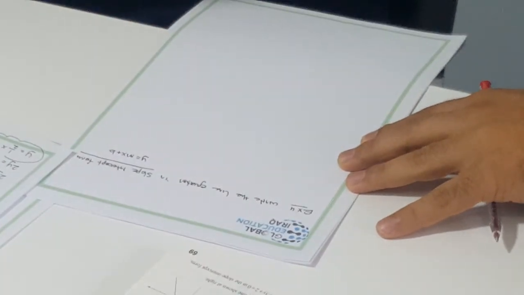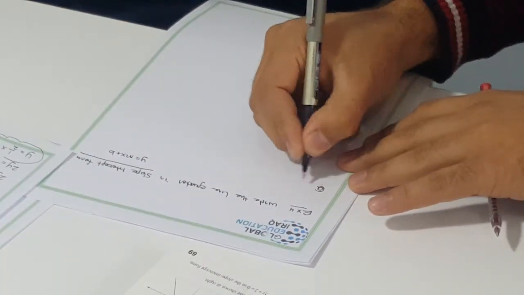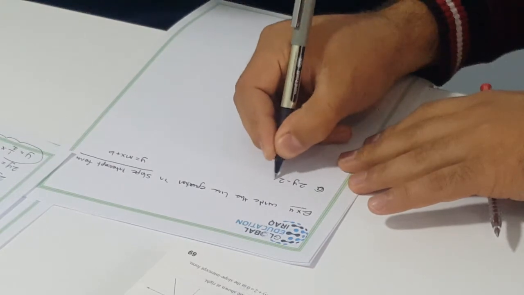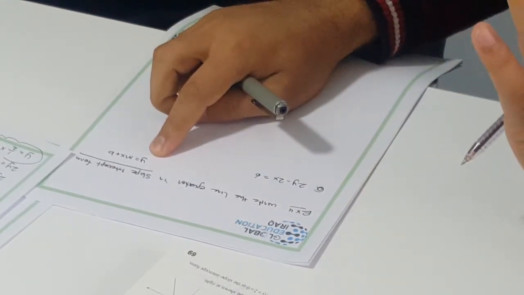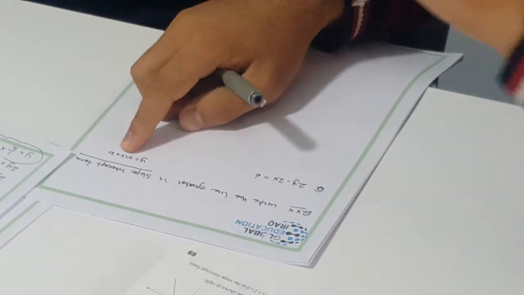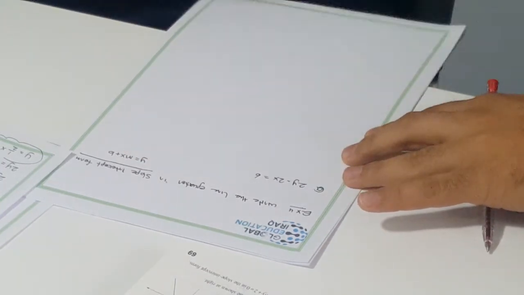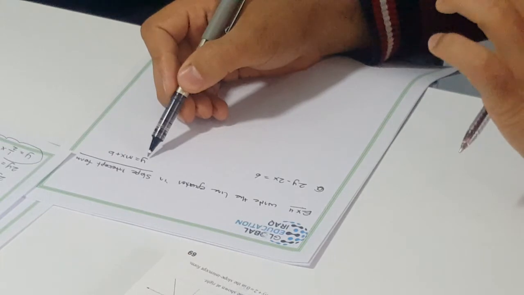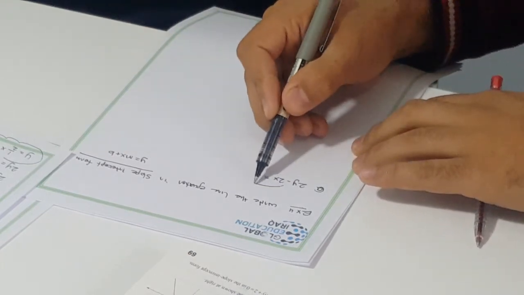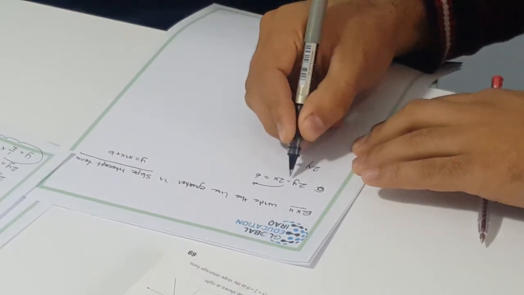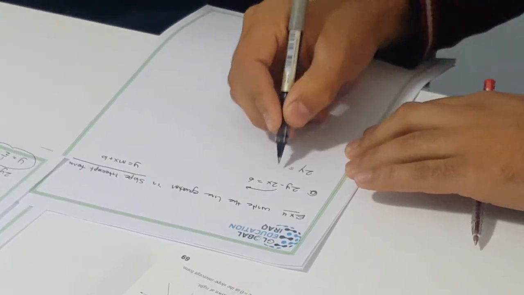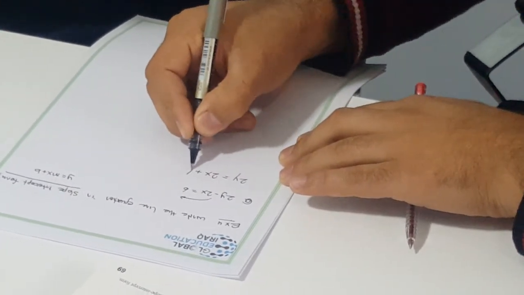A, we have 2y minus 2x equal to 6. Remain y on the left side, all others on the right side. Now we need y alone, so we have to change the place of x. 2y is equal to negative 2x, which becomes positive 2x, plus 6.